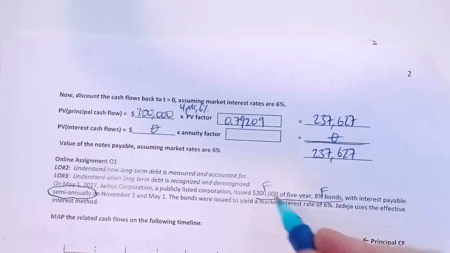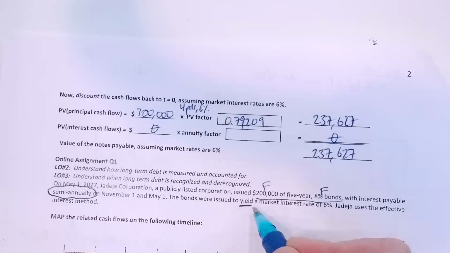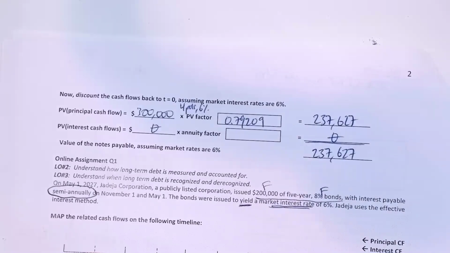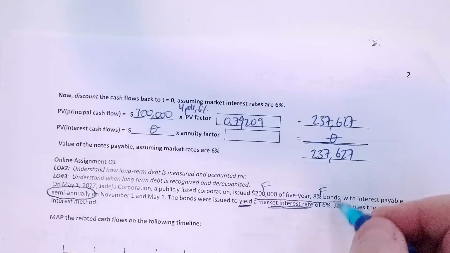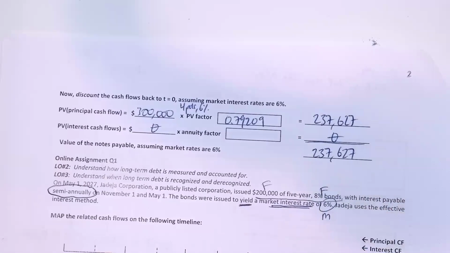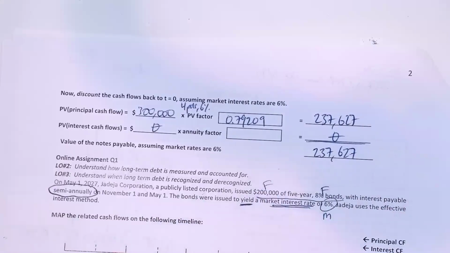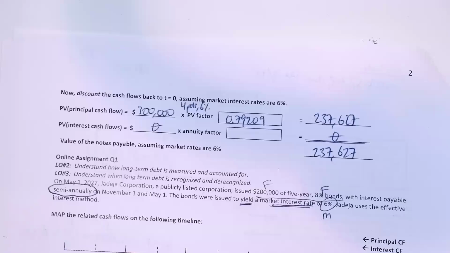The bonds were issued to yield. That's a synonym for the market rate, a market interest rate. They could have just said to yield 6%, and that would have been good enough. So this is my market rate. Jadeja uses the effective interest method. Of course they do, because it's a publicly listed corporation, which means it uses IFRS, and IFRS requires the effective interest method. That's the method we've been using thus far. I'll show you the other method in a few pages.